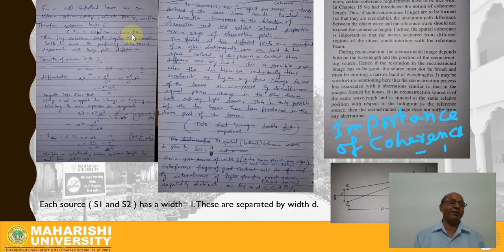That's a very good point, very good observation. That means a holographic image can be obtained to that particular distance, because interference can be created up to that distance. So this long coherence length implies that laser could be used for performing interference experiments with large path differences.